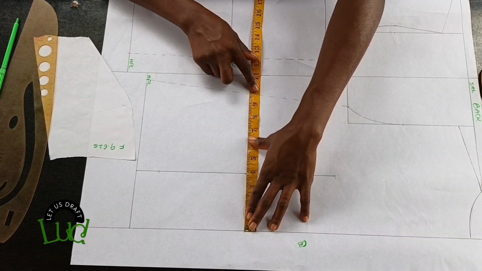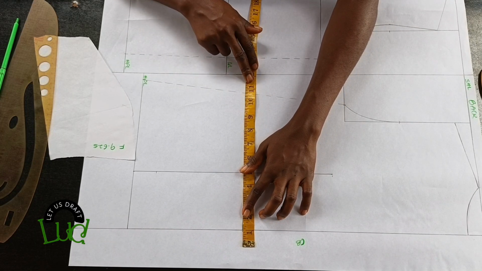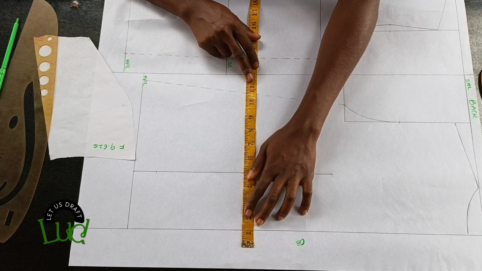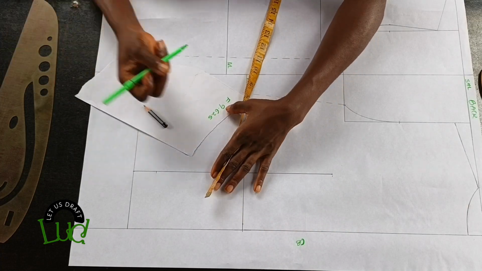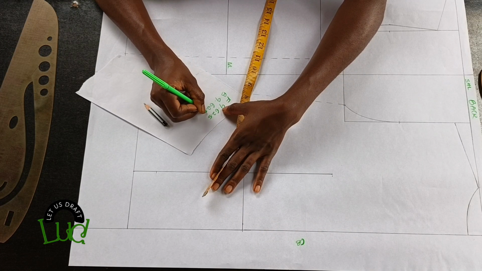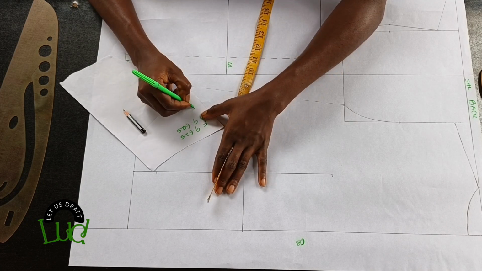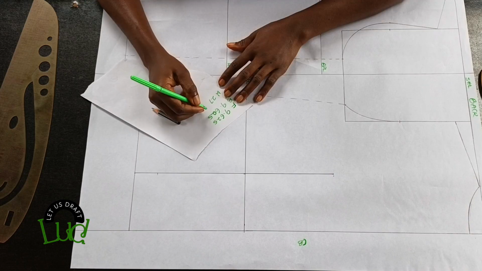9.625, and I'm going to measure the same thing on the back, from the center back on the waistline to the broken line, and I'm trying to make sure that I have the accurate measurement. And it happens that I have the same 9.625 for the back. So I'll write it down like this and I'll go ahead and add them together. Now remember that the waist measurement I'm working with is waist 27, yeah?